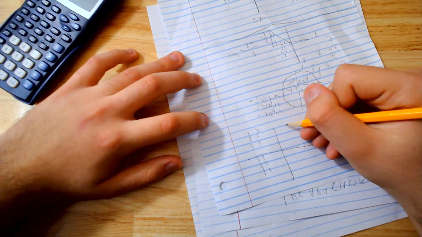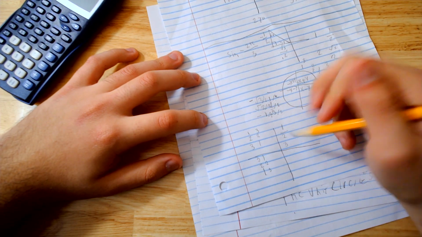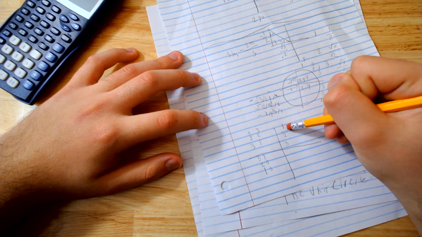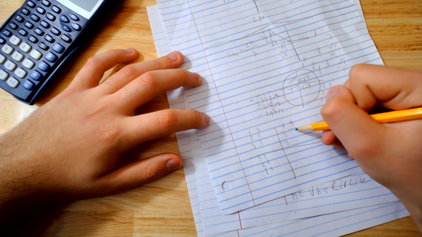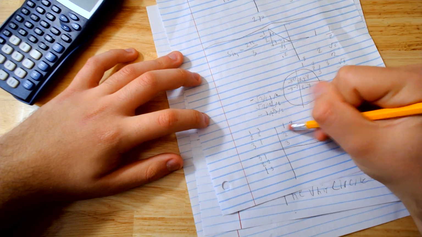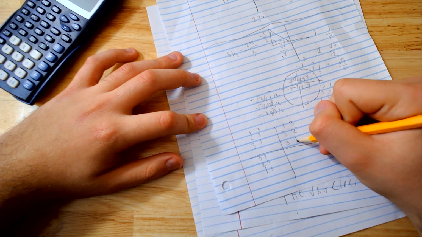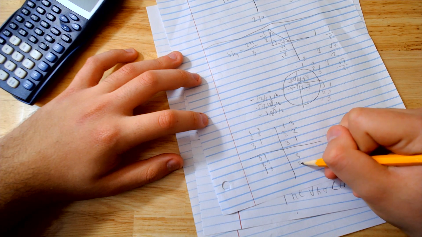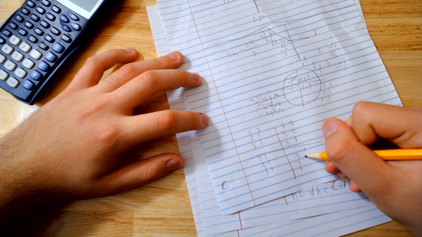And then for this one, we also got 1, 2, 3. And we got 3, 2, 1. Why do I keep putting a dash here? I keep trying to think it's a fraction. And this one is also 3, 2, 1, and 1, 2, 3.